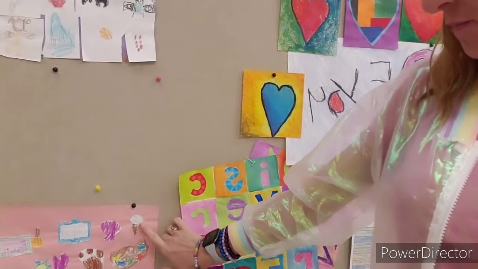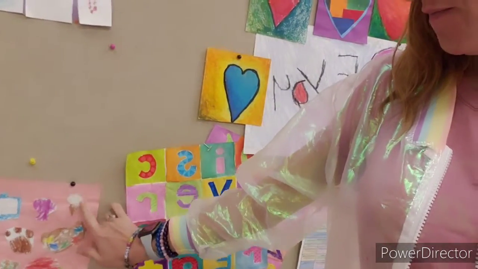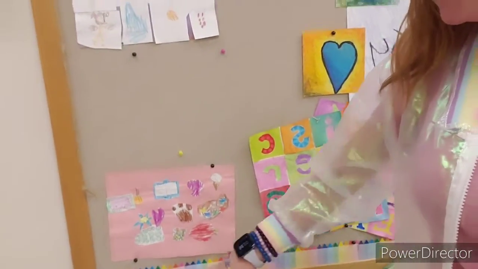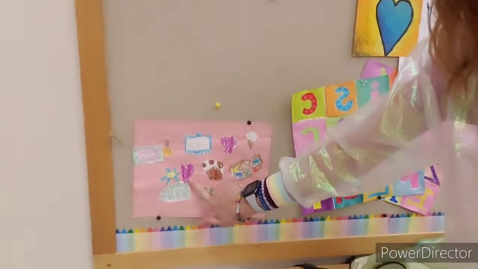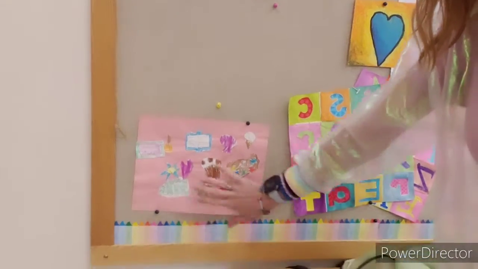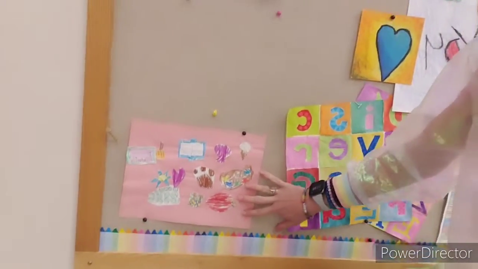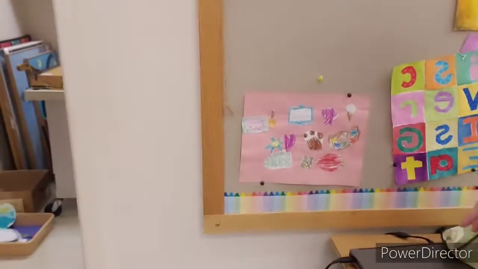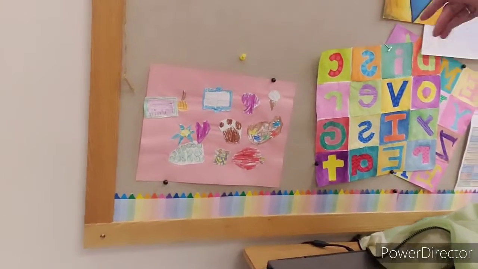So if I'm drawing an ice cream cone, I'm going to make a circle and a triangle, right? And like I said, I use hearts a lot in my own art. So this was actually made by a friend of mine that was in second grade a few years ago. And this was left because she wasn't interested in taking it.